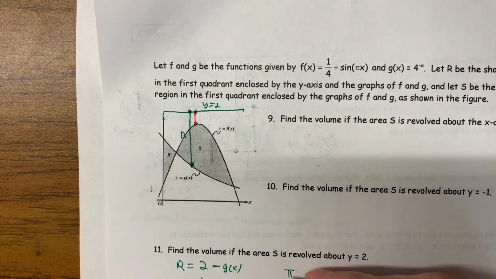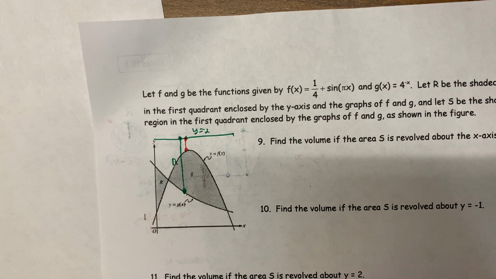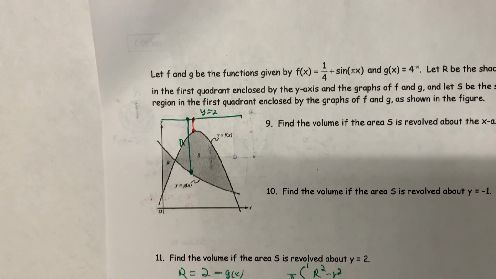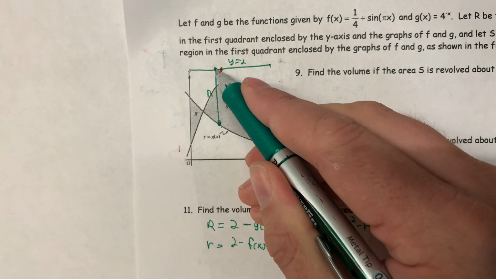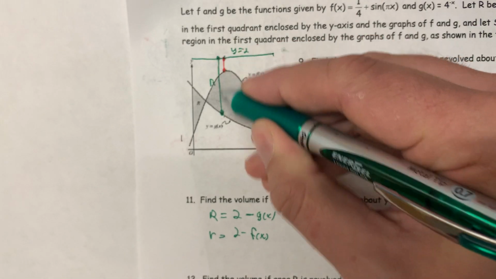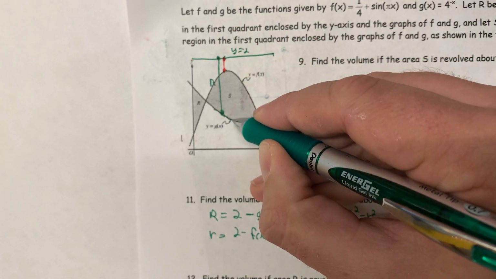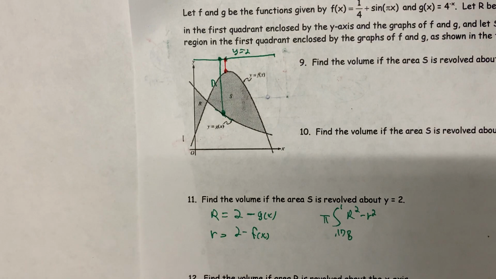And so this is pi times the integral from, what was it before, 0.178 to 1 of big R squared minus little r squared. And that'll get us full credit. Oh, you guys couldn't see that there. Sorry, guys. So top minus bottom, that's where this is coming from. The big radius is from 2 down to g of x. The little radius, the blank part, is from 2 down to f of x.